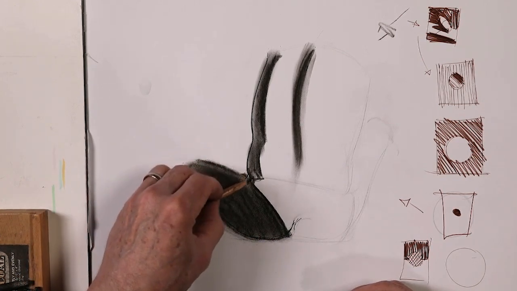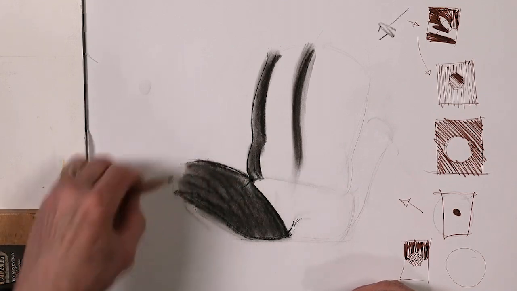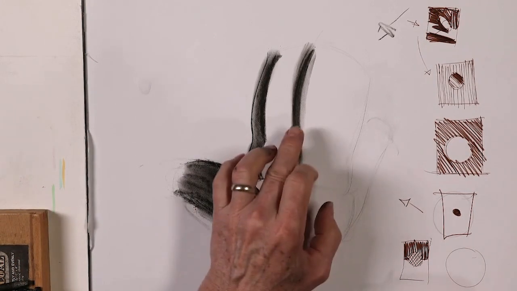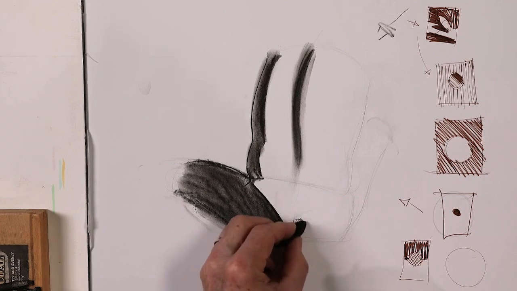Now, if I have a little more control of my materials, let's just finish this off.